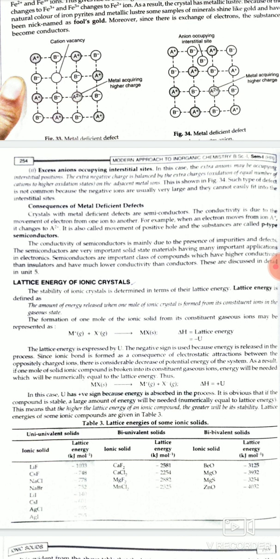The conductivity of a semiconductor is mainly due to the presence of impurities and defects. Semiconductors are very important solid state materials having many important applications in electronics. Semiconductors are an important class of compounds which have higher conductivity than insulators and much lower conductivity than conductors. These are discussed in detail in Unit 5.